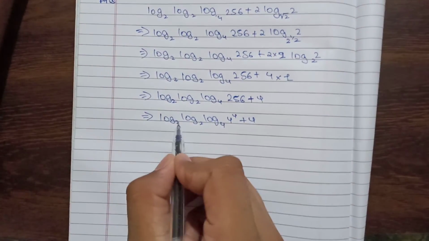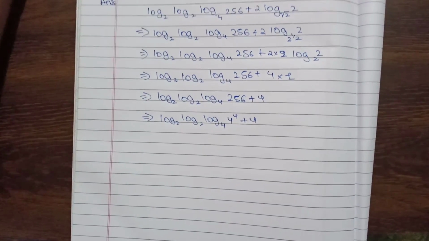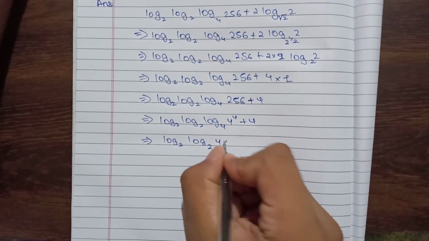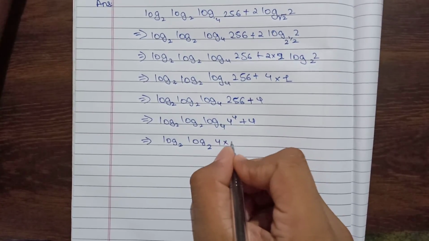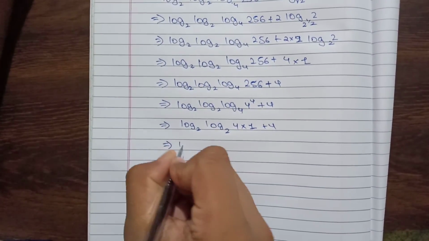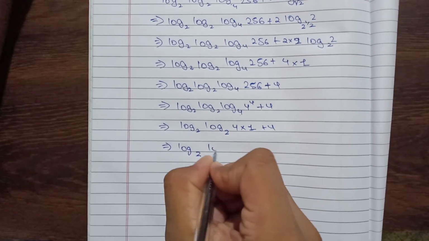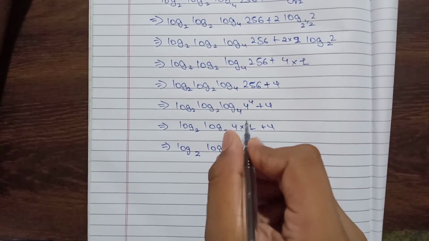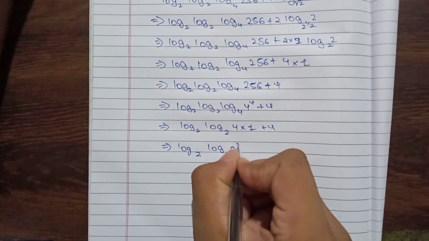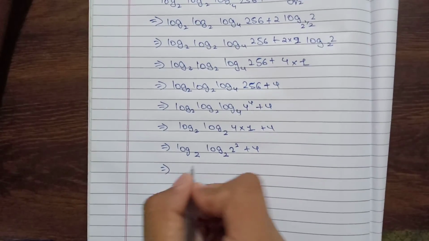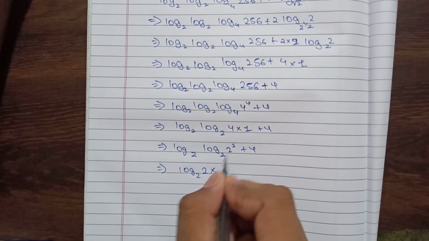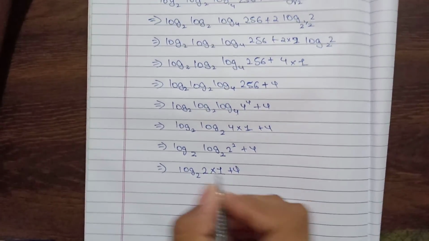Now again we'll copy down this part, log to the base 2, log to the base 2, and log to the base 4. Now you see this 4 will come in front to be 4 into log 4 to the base 4 would become 1 plus 4. You saw now what change took place. And now log 2, log 2, and 4 into 1 would be 4, and 4 we can write it as 2 square plus 4. We'll copy down this log 2, this 2 will come in front. Since the number and the base is same, it will be 1 plus 4.